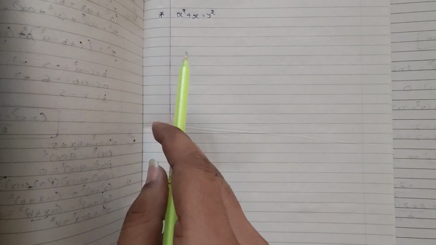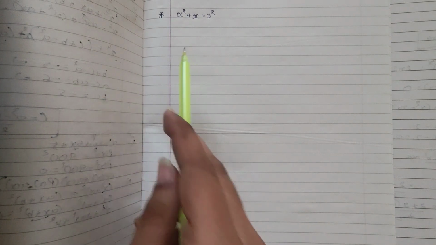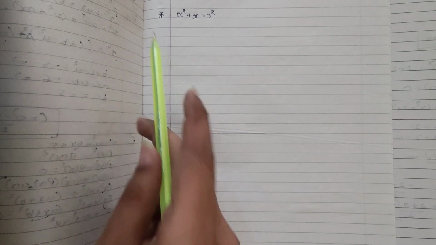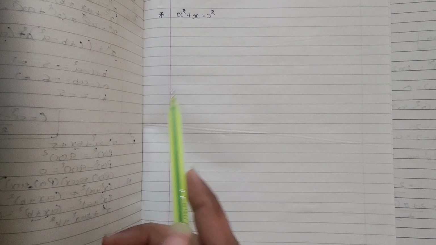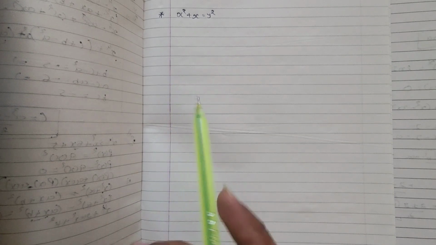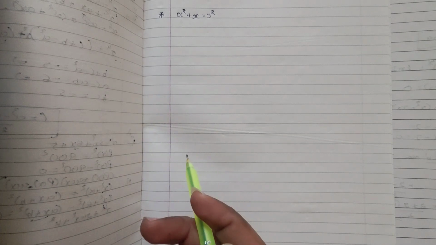So today in this video we are going to solve this amazing question, right? Amazing Diophantine equation. You can call this Diophantine equation, right? x square plus x equal to y square. This is a very amazing question. And now let's see how we solve this question, right? I will solve this question by two methods in this video.